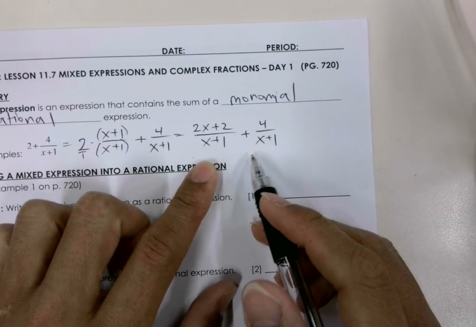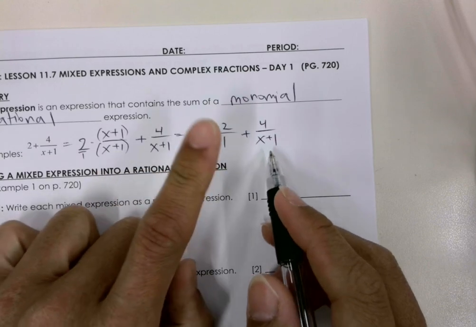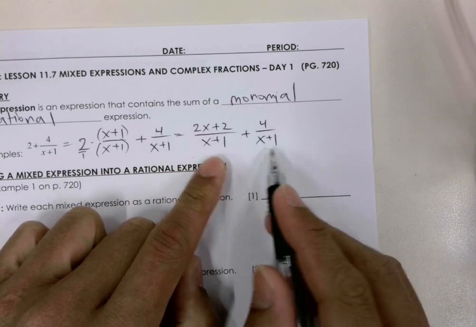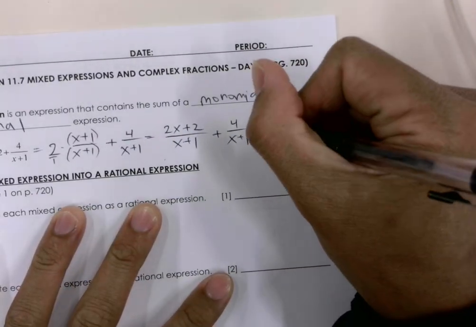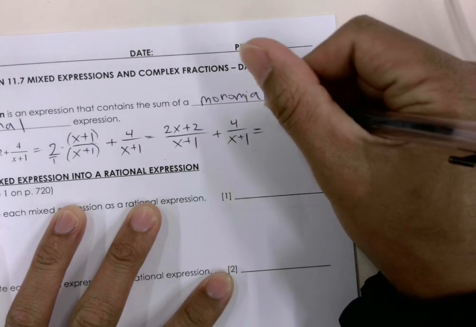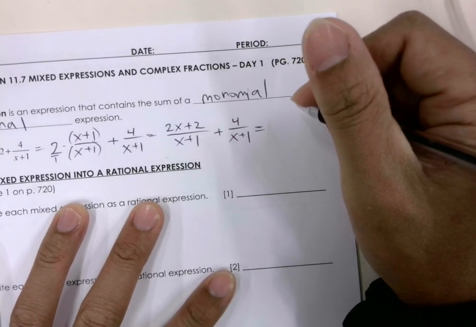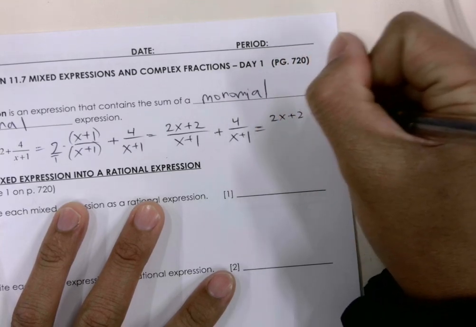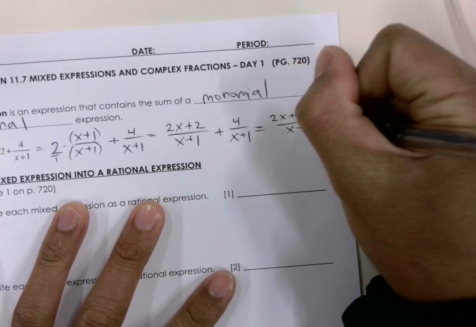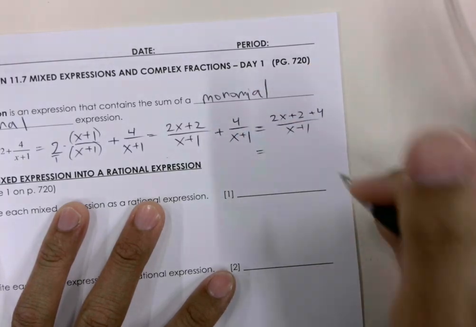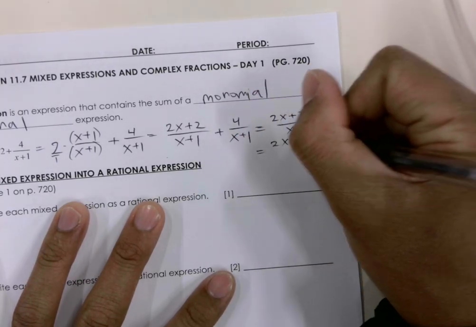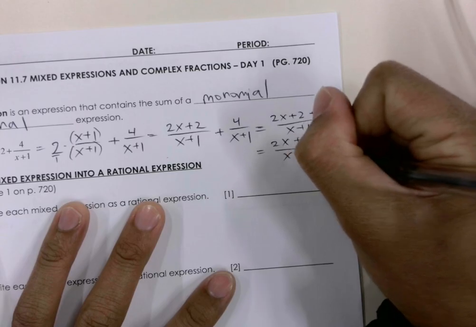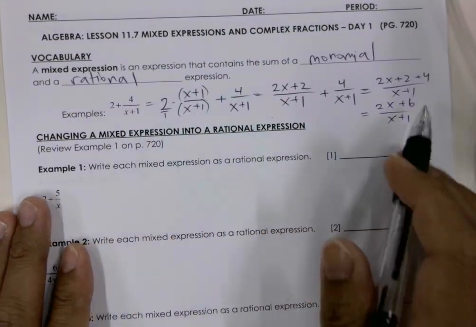Now we have 2 terms with the same denominator, so we can add the numerators together and combine the 2 rational expressions into 1. So we have 2x plus 2 plus 4 over x plus 1. And if we combine like terms, we get 2x plus 6 over x plus 1. So that's the strategy there.